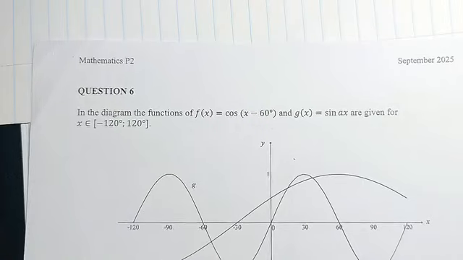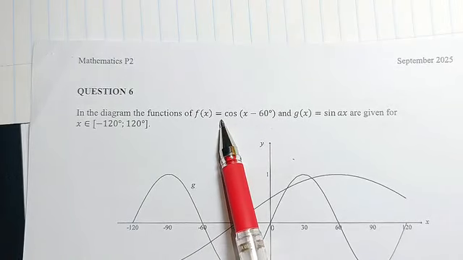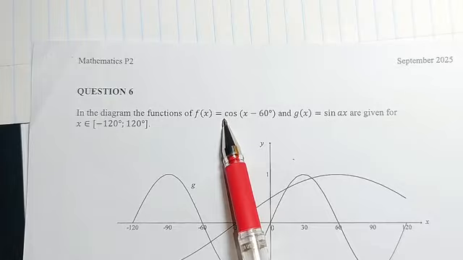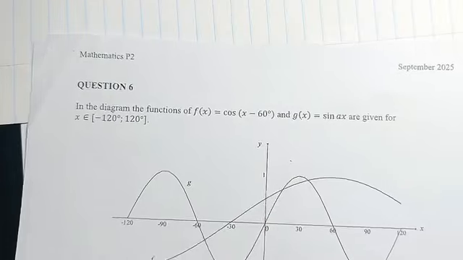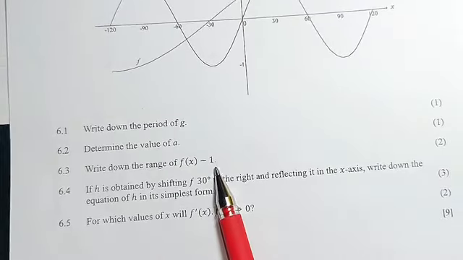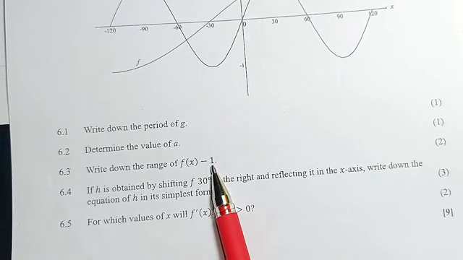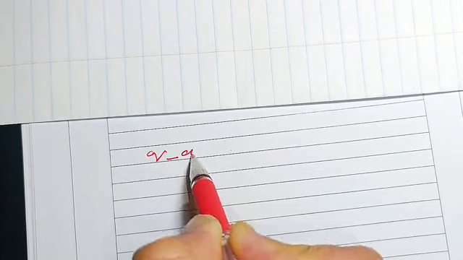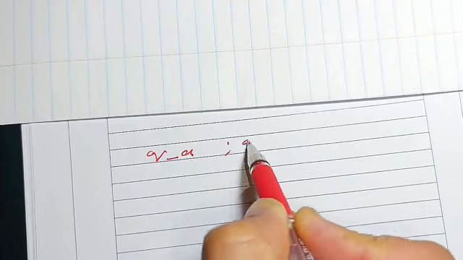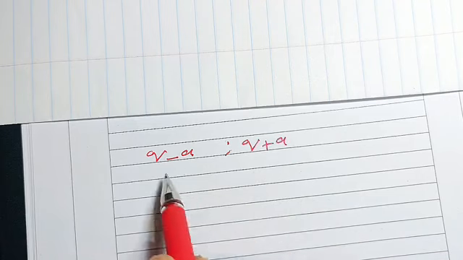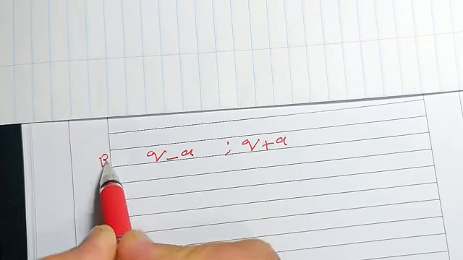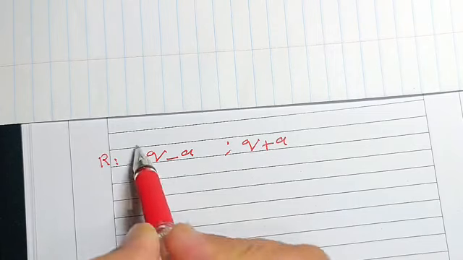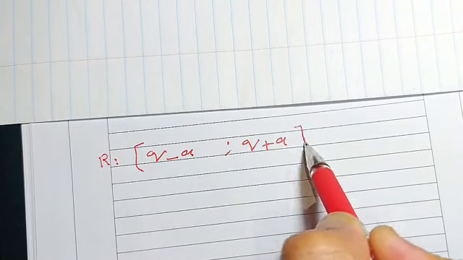Now the second method is this one. You've got the a here: remember the amplitude is positive 1 and the q value is going to be negative 1. This q is the vertical shift. So you can say q minus a to q plus a, that will be your range.